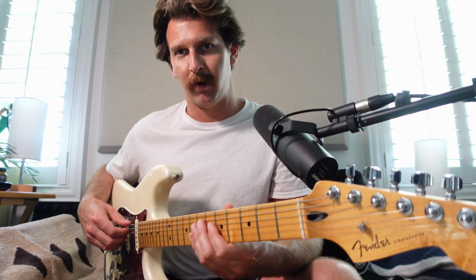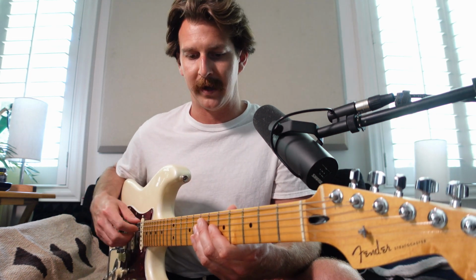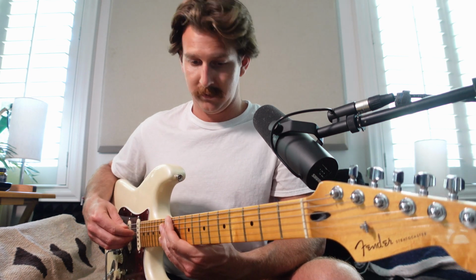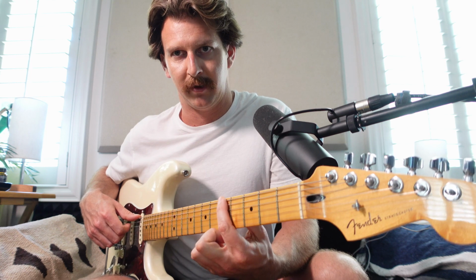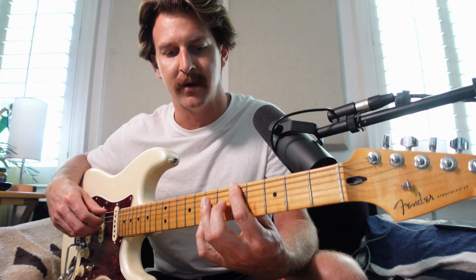I mentioned that before. An octave is the same letter name, but just a higher or lower pitch, right? So this is an E, that's an E. So this is how I locate octaves. Let's just go right in the middle of the fretboard so it's easy to see. Yeah, this is an A right here.